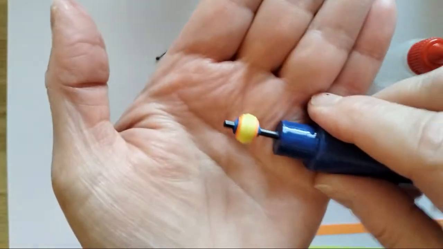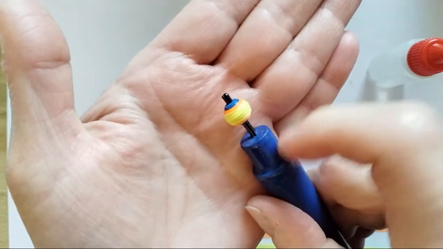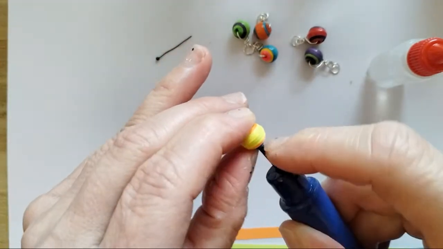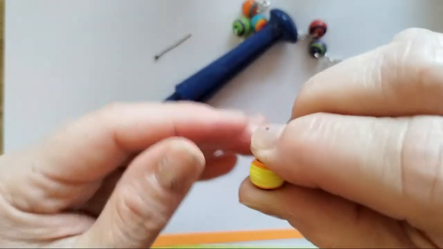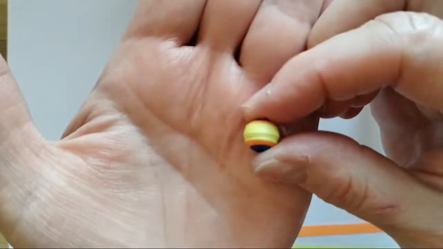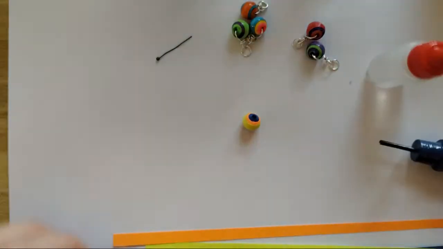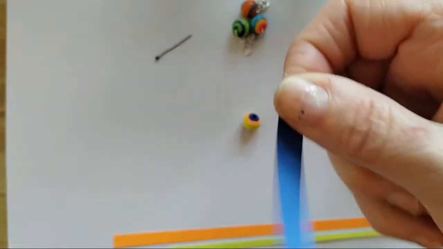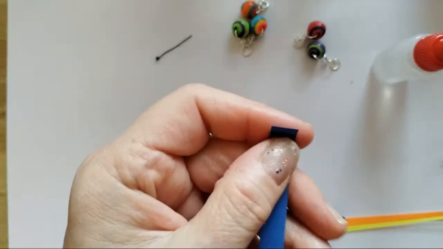There we go. That's pretty. Matches the roller. I'm going to push it off, not pull it off. Push it off. And there we go. Got the one done. Let's get the other one done. And you want to go ahead and condition that paper.